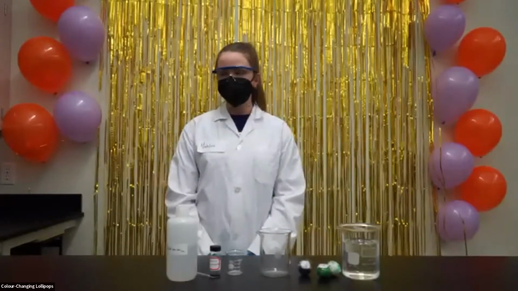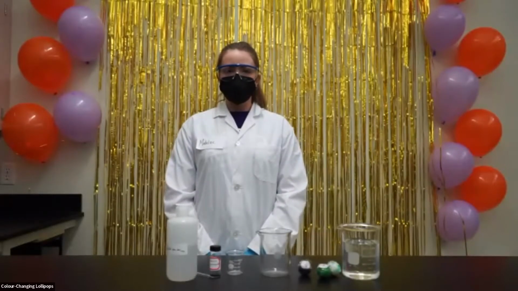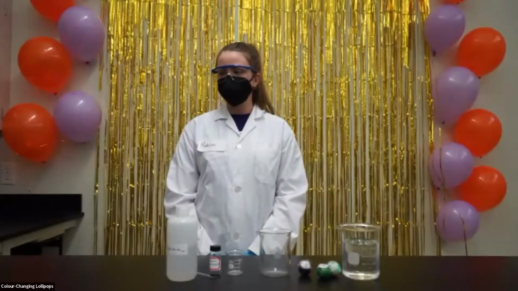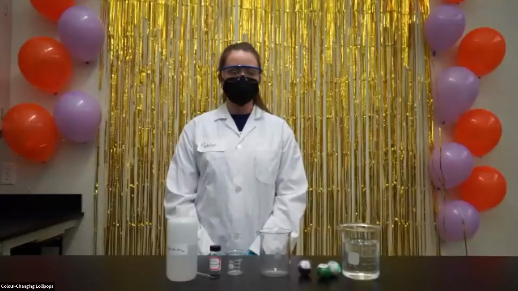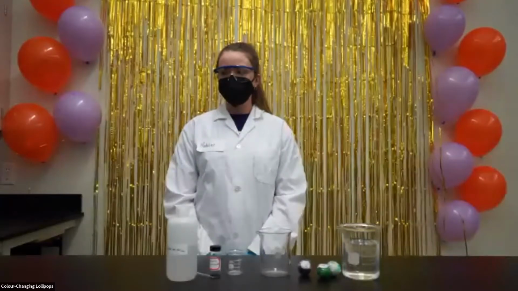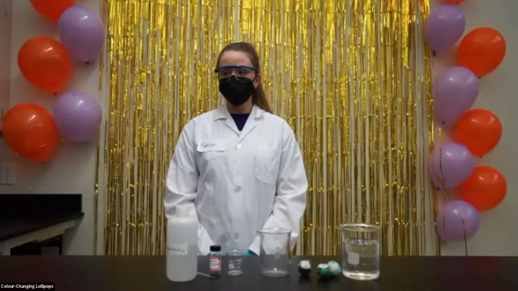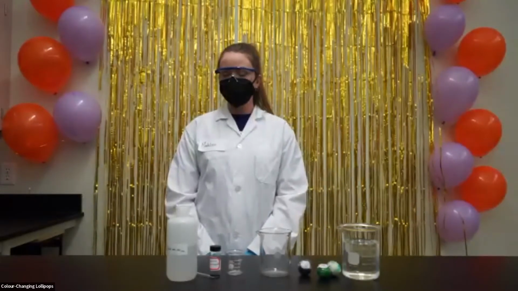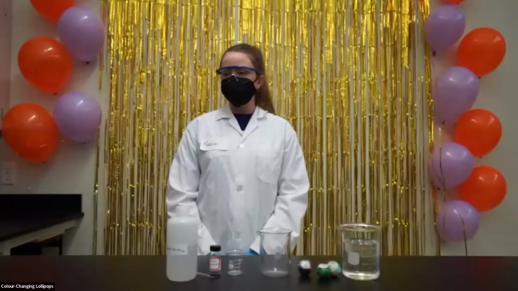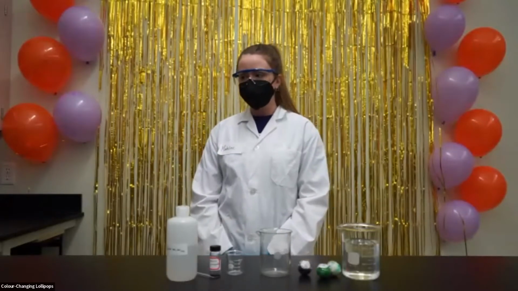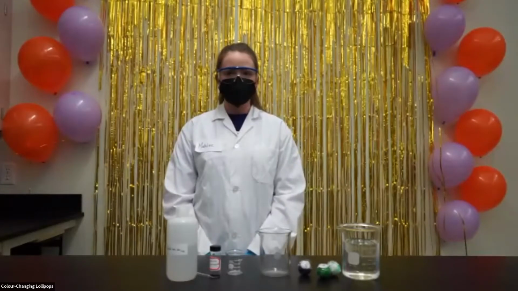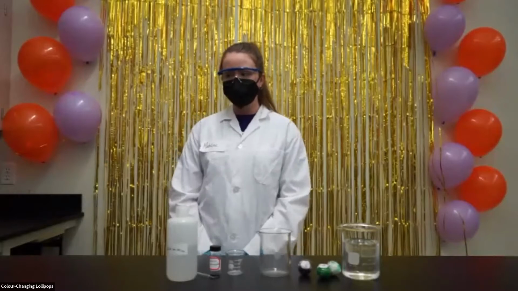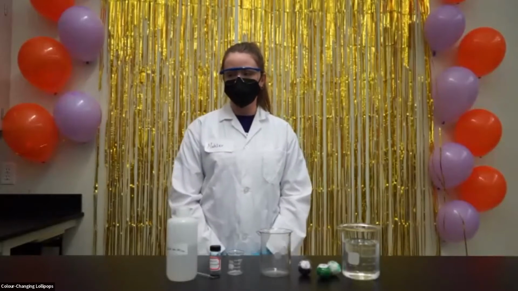So our question is, what is exchanged in a redox reaction? A, electrons, B, atoms, or C, all of the above? We have about 30 seconds left on that poll. And it looks like right now all of the above is winning, with electrons in a close second.